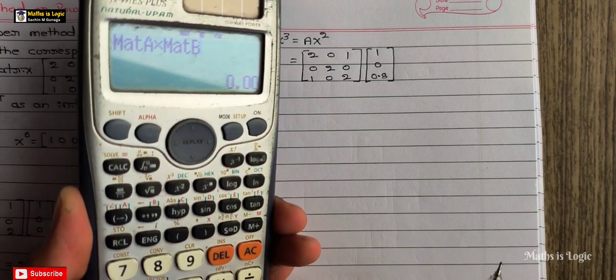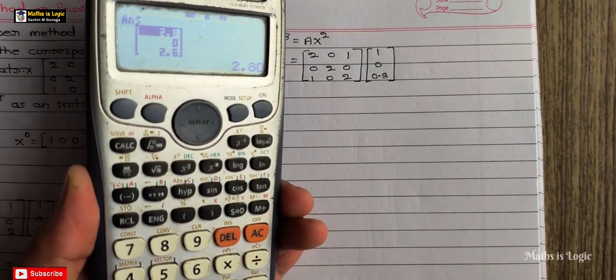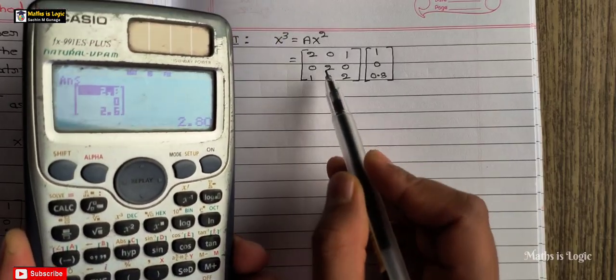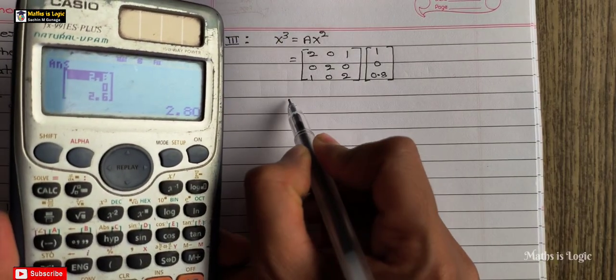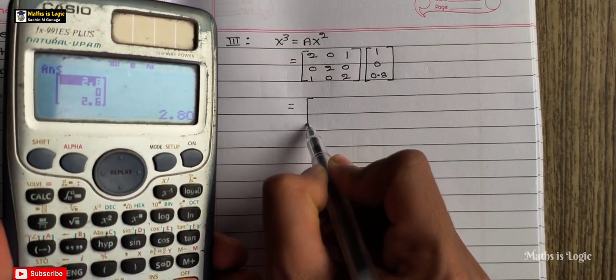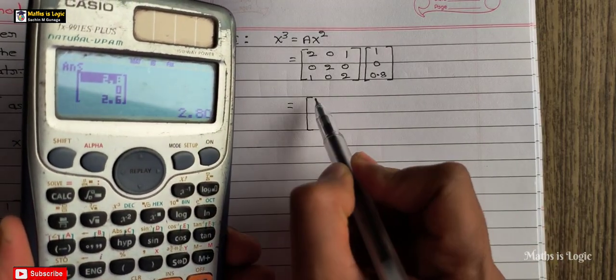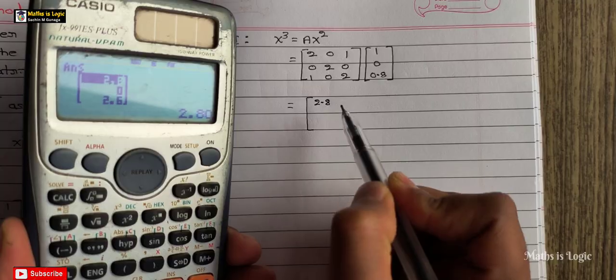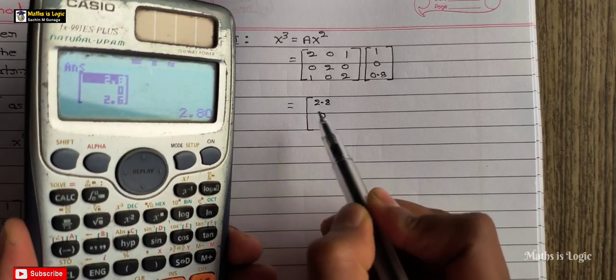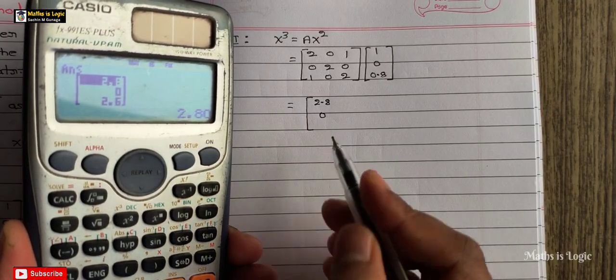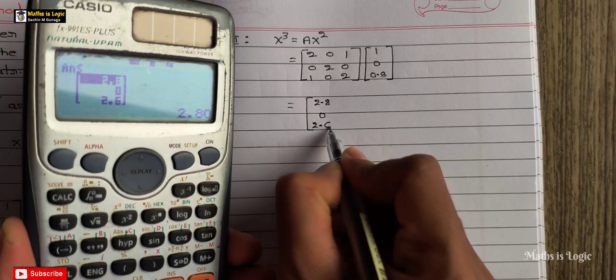So matrix A into matrix B, then press is equals to, so that time it will multiply both the matrices. What is the answer here? This is 2.8, next 0, and next 2.6.